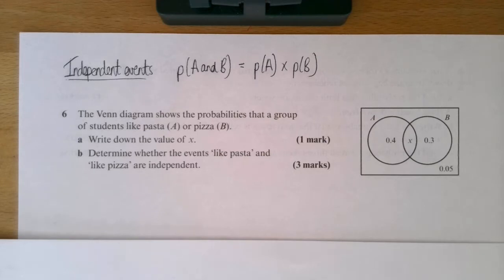And let's do some sums. Today we're going to talk about tree diagrams. Okay, so here is a question from last week.